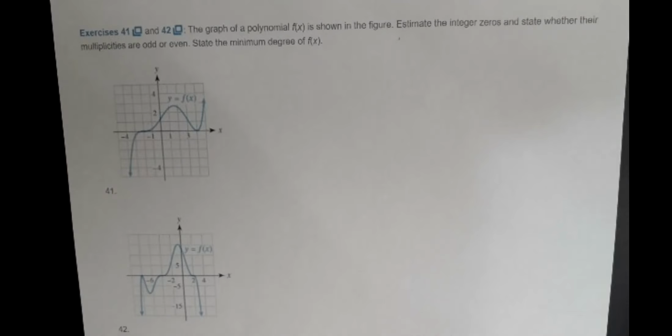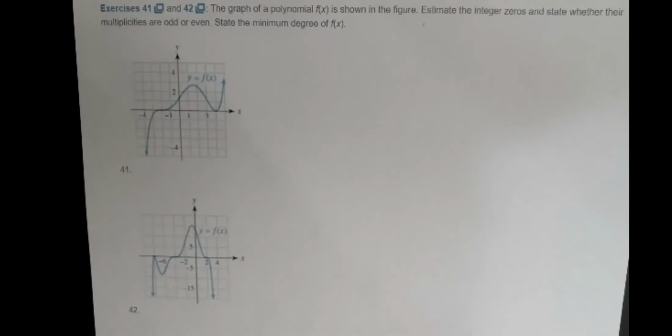So estimate the integer zeros. Are these just extra? Because I don't have these on my homework sheet. Yeah, they're not on that. I put them up earlier this morning. Okay. They're part of the written, or they're part of the book assignment. They should have been in there, but they're good practice for what we're doing. So we'll go over these two.